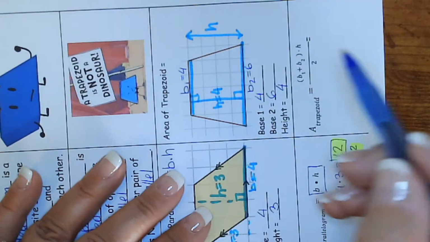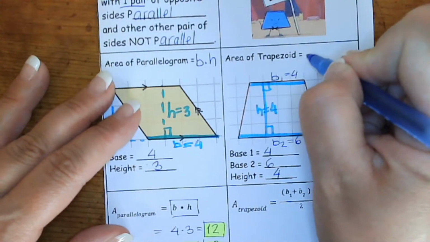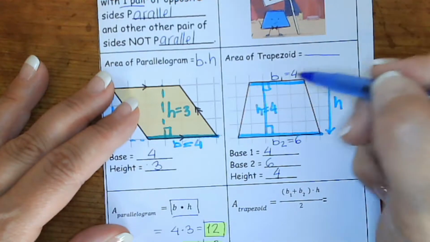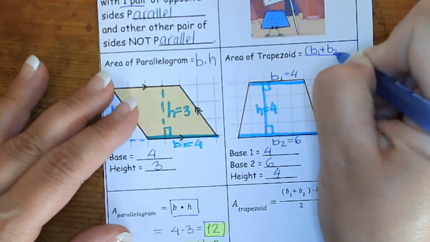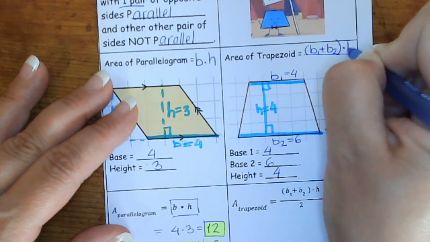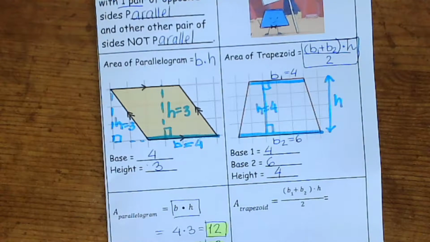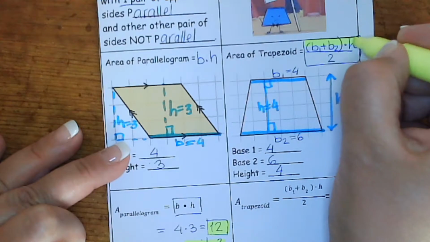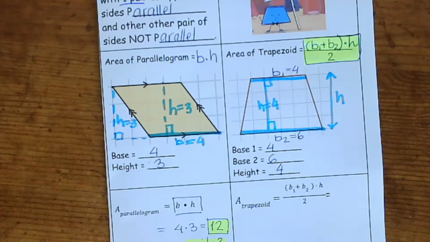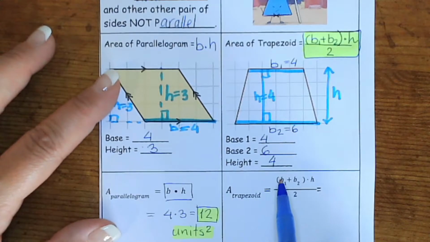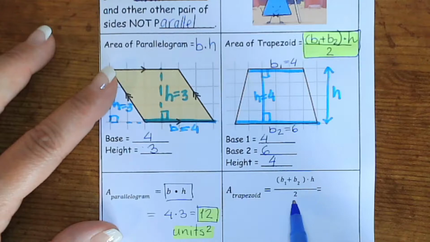The height is the perpendicular connecting the two bases. The formula for the trapezoid: base 1 and base 2 we add together, so base 1 plus base 2, times or multiply by the height and then divide by 2. Pretty lengthy formula. Write it down nice and neat. And then say the area of the trapezoid is base 1 plus base 2 times the height divided by 2.